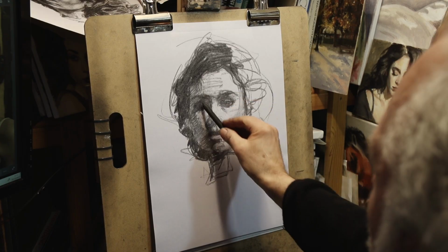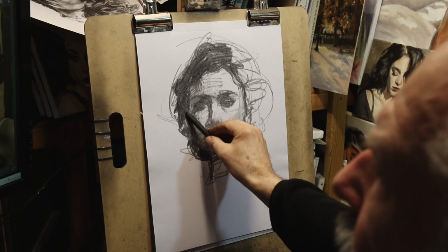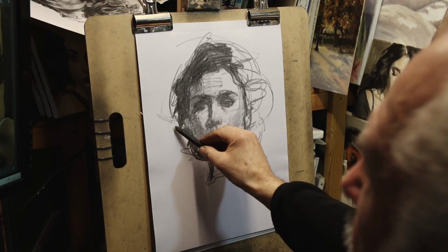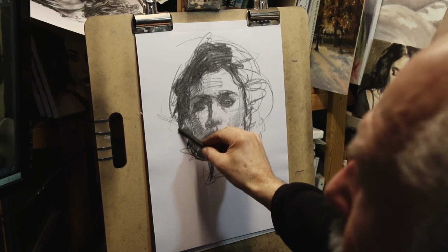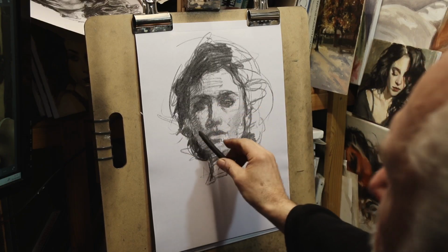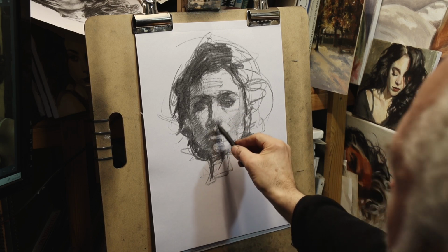I say just doing something like that just fixes it. It just makes it a little bit more readable, I think. As I say, I'm not going to do all these extra hairs just yet. I just wanted to get that in.